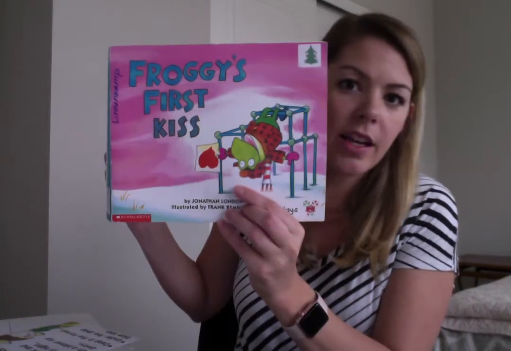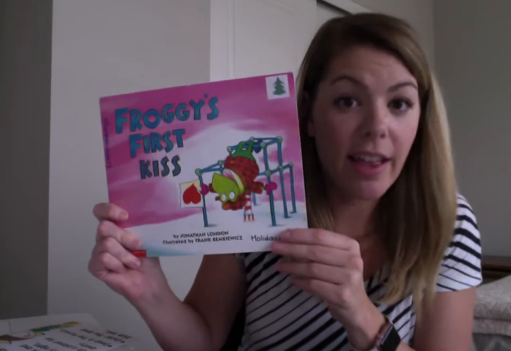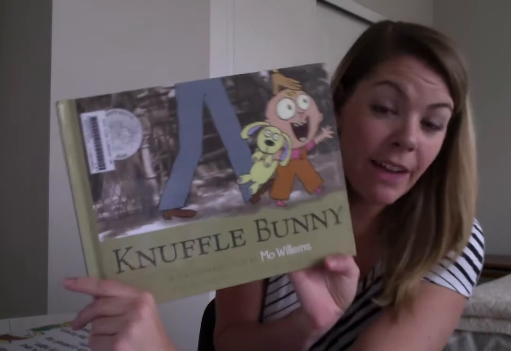Okay, this is Froggy's First Kiss. This is how this one starts out. It was the week before Valentine's Day, and for Froggy, Valentine's Day meant candy, but it also meant love. So here's the beginning. It was the week before Valentine's Day. I like that. So we already know that this story is going to have something to do with Valentine's Day. And so I like how they started that out. It was the week before Valentine's Day. Okay, last one I have here is Knuffle Bunny.